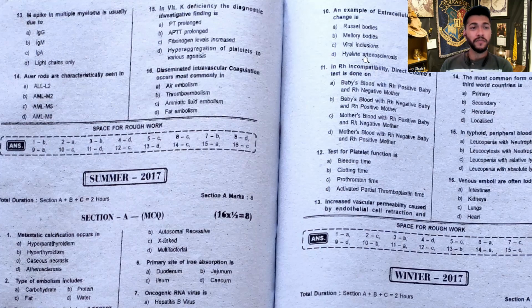Answer given again below is incorrect. Answer is D, all of them. Russell's bodies, Mallory-Denk bodies seen in alcoholic hepatitis, viral inclusions, Councilman bodies. Russell bodies, as I've told you, are seen in plasma cells which are having IgG or IgM, and that is seen in multiple myeloma. All of them are intracellular, hyaline is extracellular.